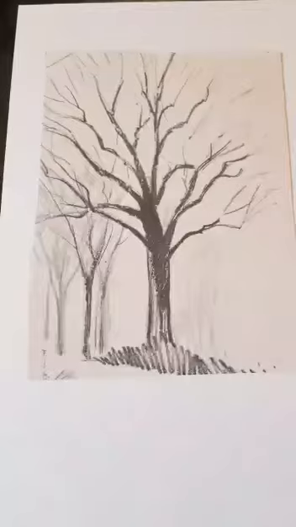Today I'll be taking your class on how to make trees. All you need in this class is a pencil and a paper. Paper can be your art sheet or A4.